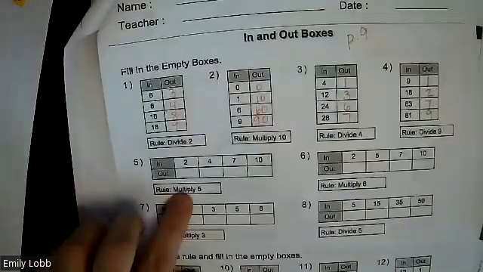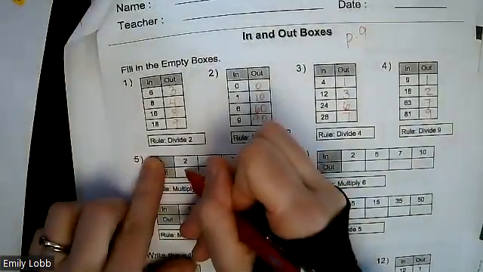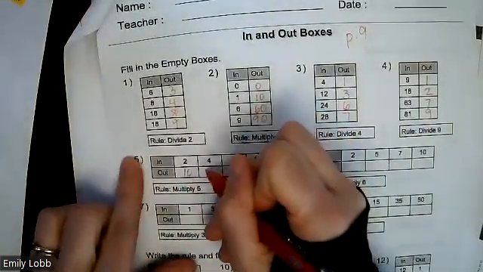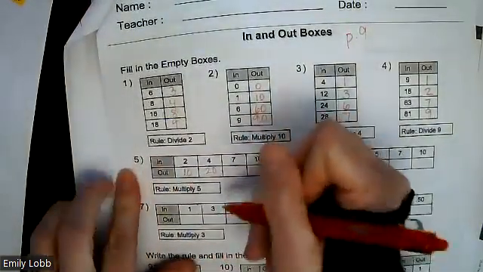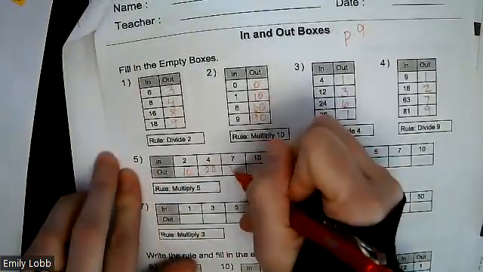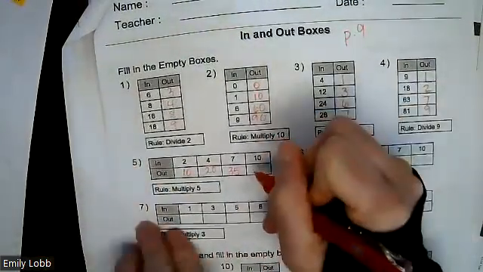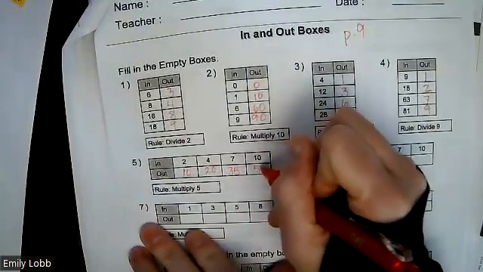If we're multiplying by 5, 2 times 5 is 10. 4 times 5 is 20. 7 times 5 is 35. 10 times 5 is 50.